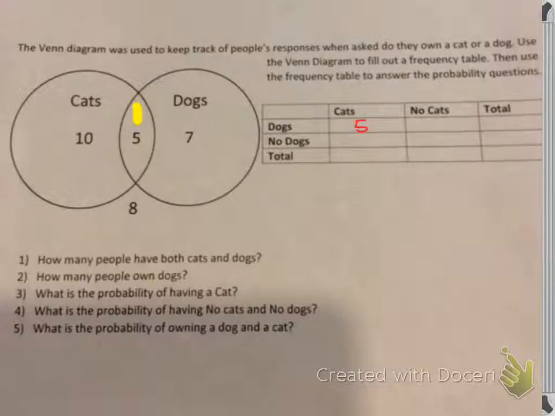The number of people who like cats only are right here at 10. So I'm going to go cats only. So cats with no dogs would be 10. I can actually add that straight down already and get the number 15 here. So let's go and look at our dogs now. So dogs are 7, and that's 7 that didn't like cats. So dogs, no cats would be 7.